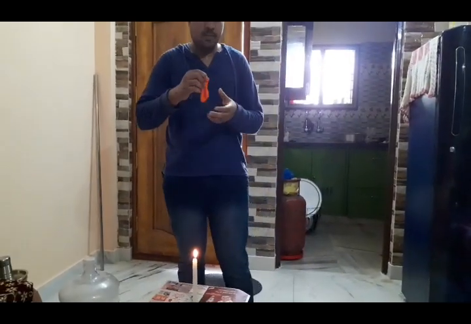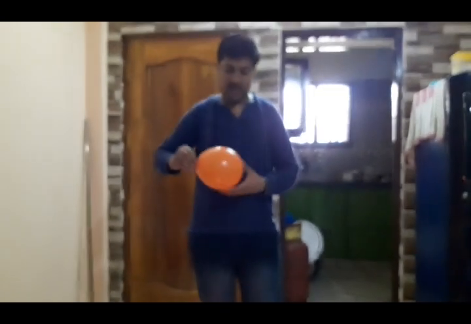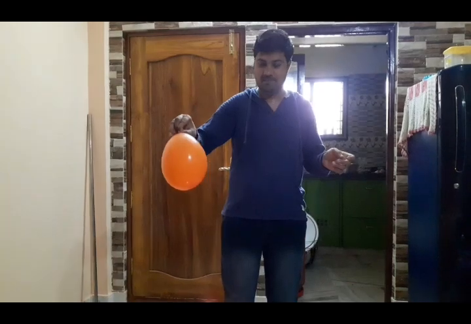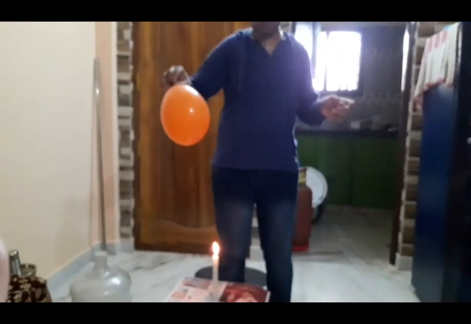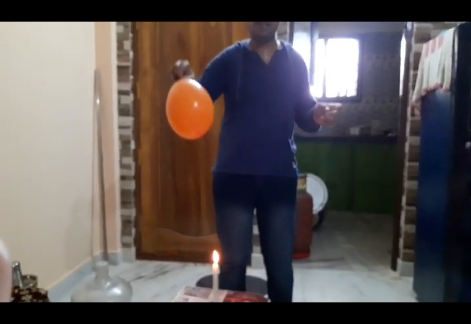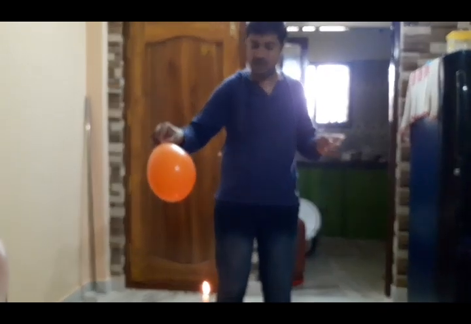So next, take a balloon and blow it up. See here, I just blew this balloon, and now keep this balloon near the candle fire, and it will burst all of a sudden. As soon as you keep it in the candle fire, it will burst.